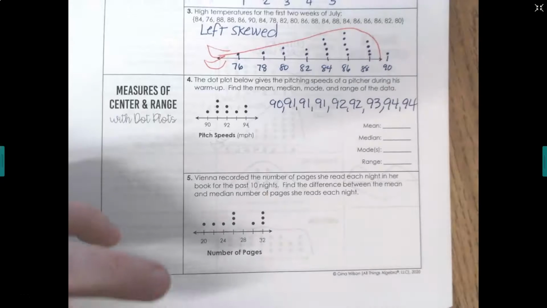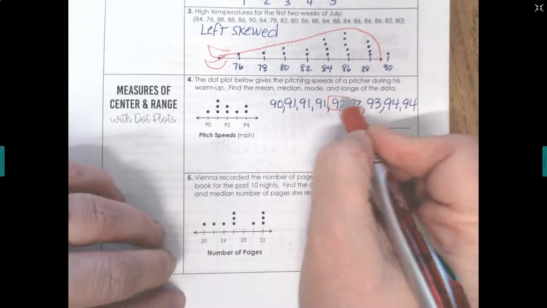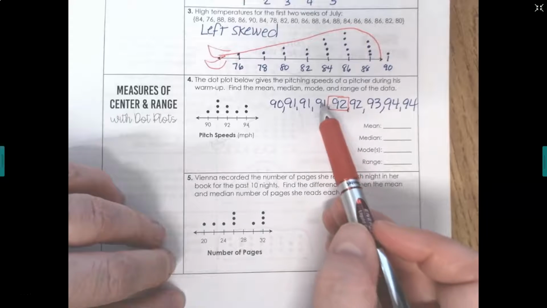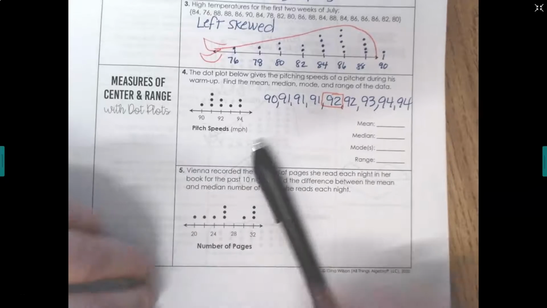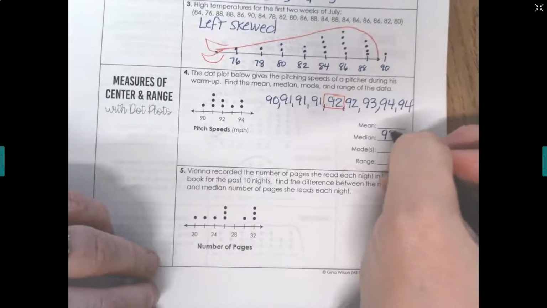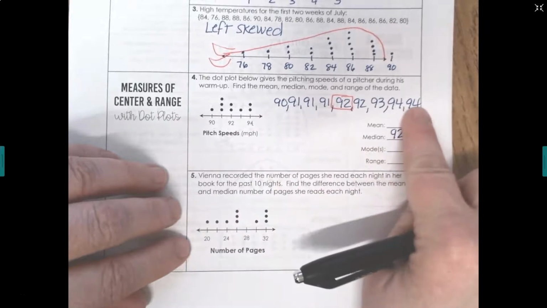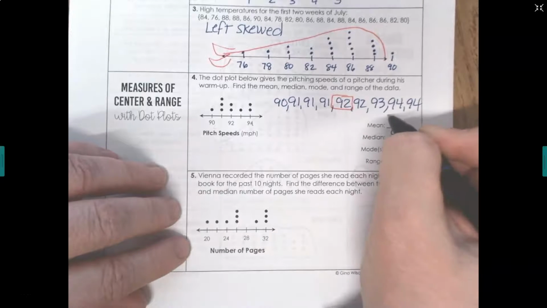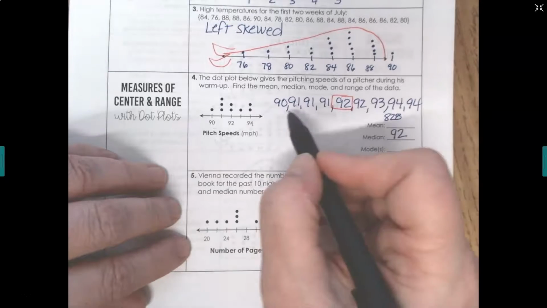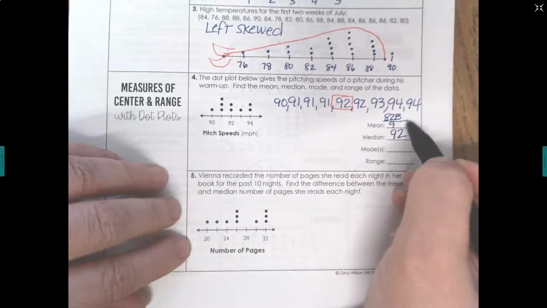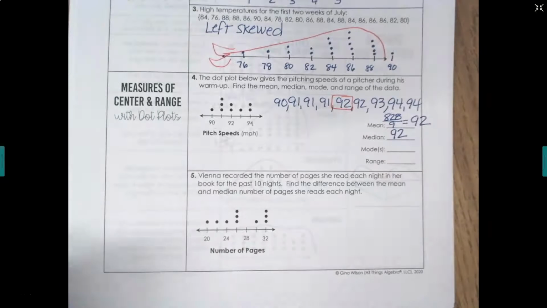That means there's an exact middle because it's odd. 1, 2, 3, 4. This is my middle number. And I'm going to verify that it's the middle number because there's 4 numbers to the left and 1, 2, 3, 4 numbers to the right. So I know my median now. It's 92. Okay, for the mean, we're going to add up all of these numbers. And when you add them all up, you get 828. And we said, and there are 9 of the numbers, we have already counted them. So 828 divided by 9 gives us a mean of 92. It just happens to be the same as the median.